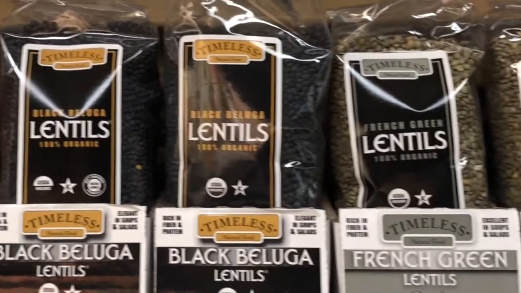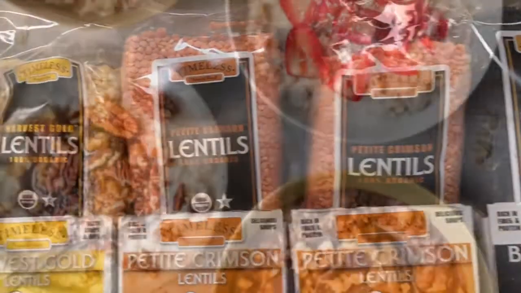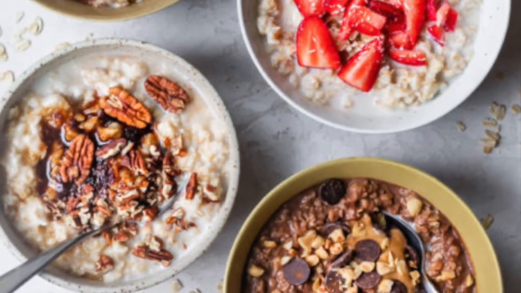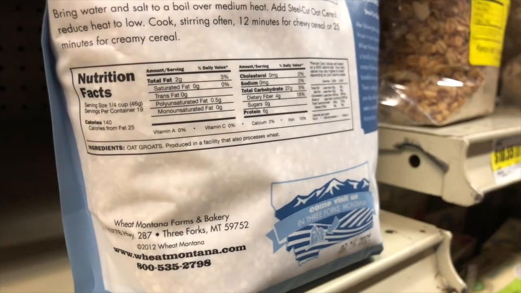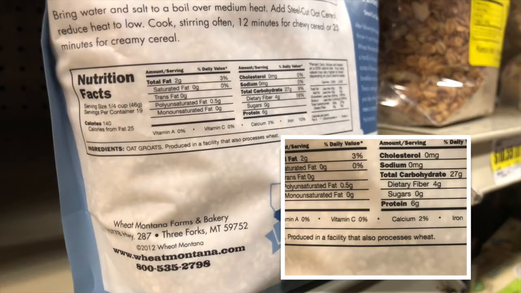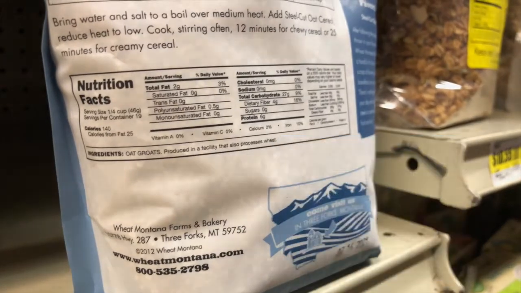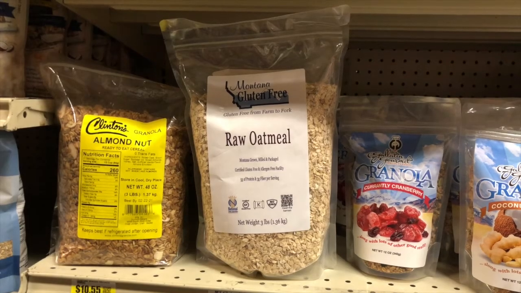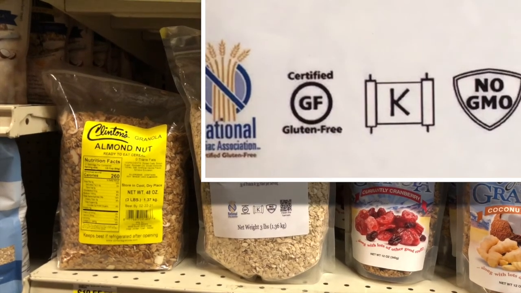For example, lentils are a Montana-grown product that are naturally gluten and wheat-free. Oatmeal is another naturally wheat-free food item. However, while the ingredient label indicates there is no wheat in this food product, the package does indicate that it was processed in a facility that also processes wheat. This is an important label to read depending on the food reaction diagnosis. Alternative gluten-free products are often identifiable by a gluten-free label on the food packaging.